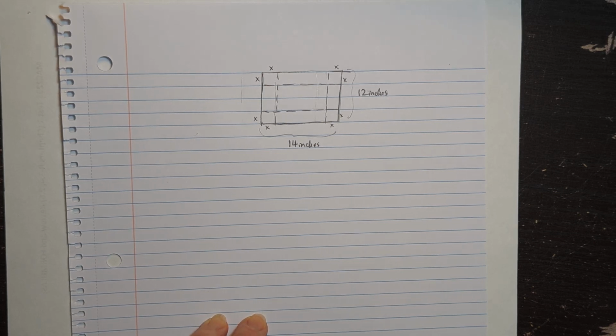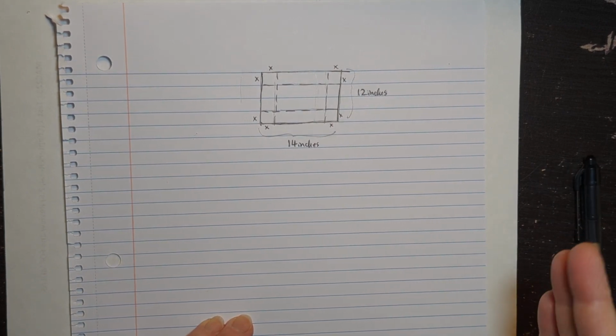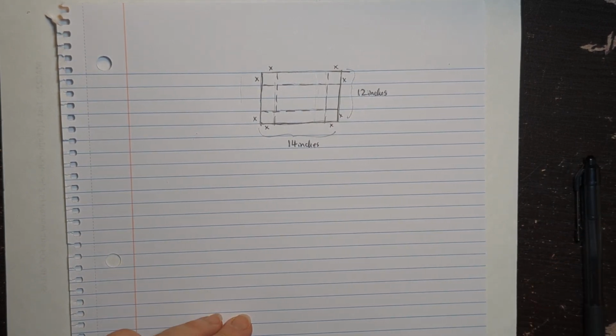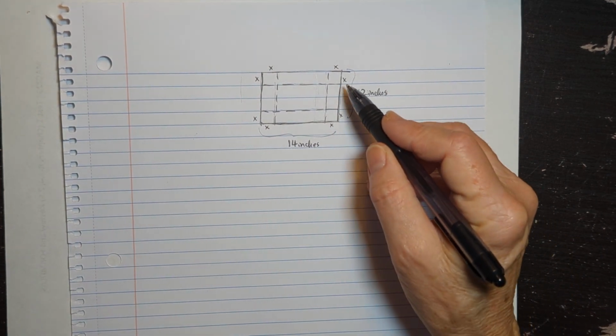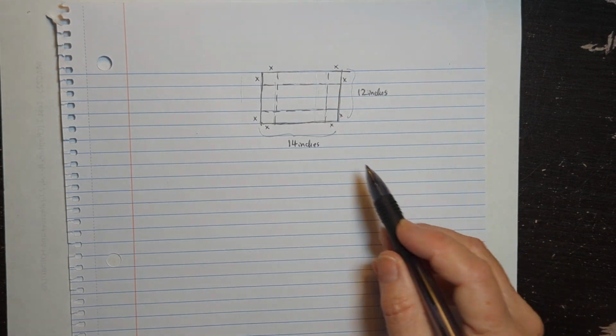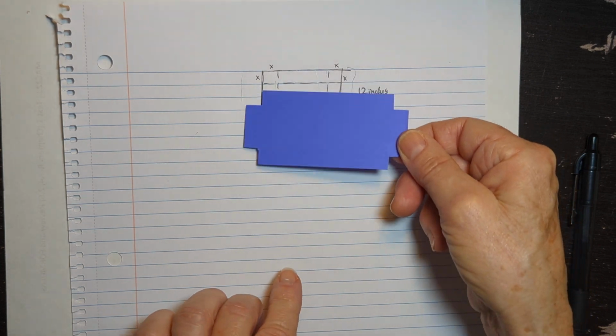Okay, so here's that problem that they gave you, and it was about a piece of cardboard that was 12 by 14 inches in size, and they said, what if you cut away a square from each corner that's X inches in length in order to form a box? So this is kind of the picture they gave you, but I went ahead and did that so you could see what that would look like.